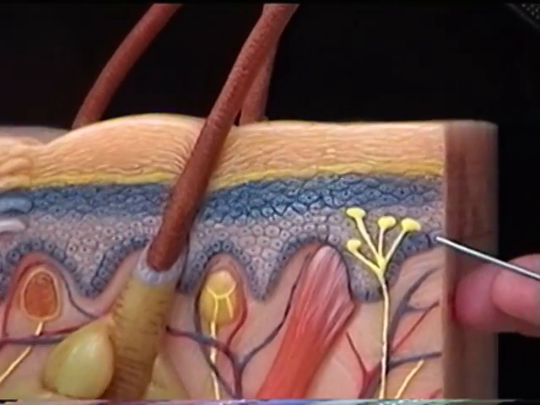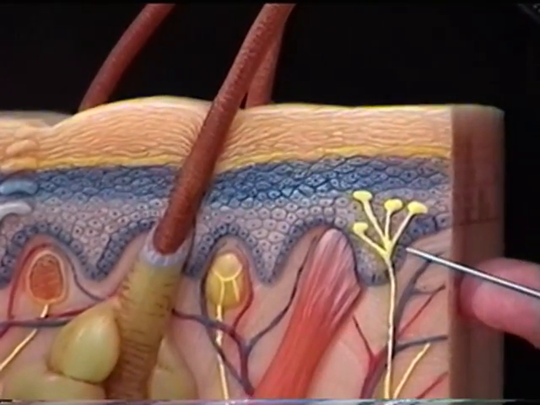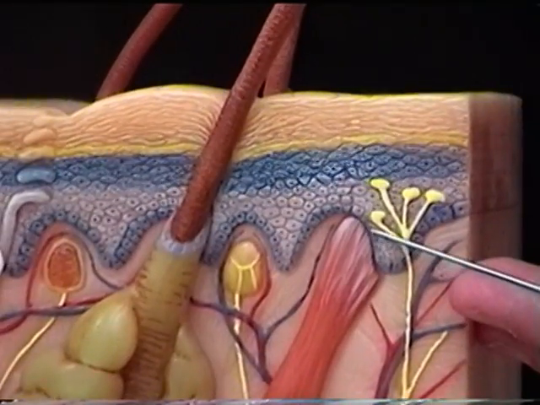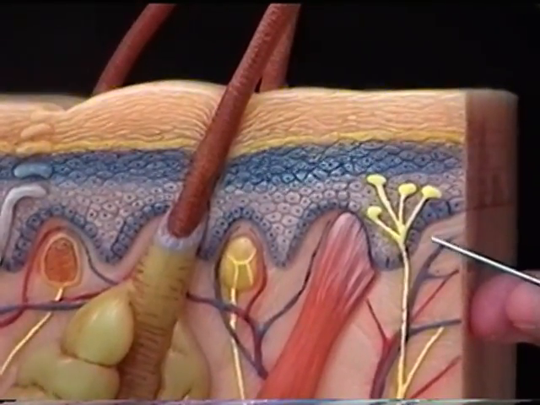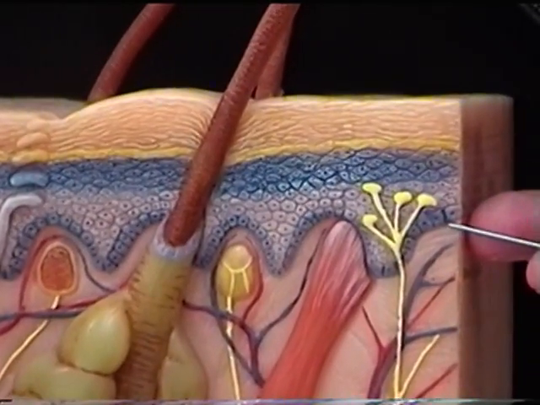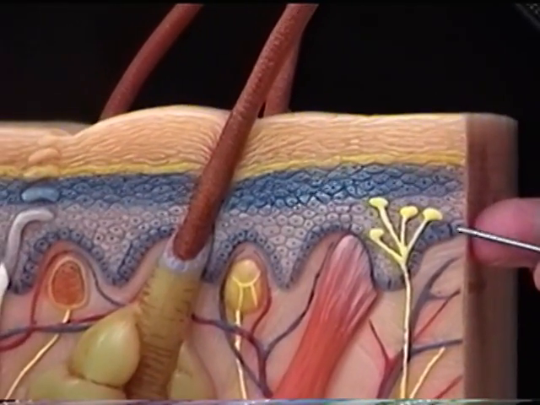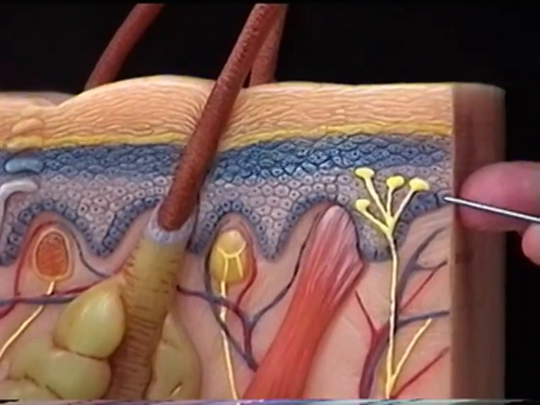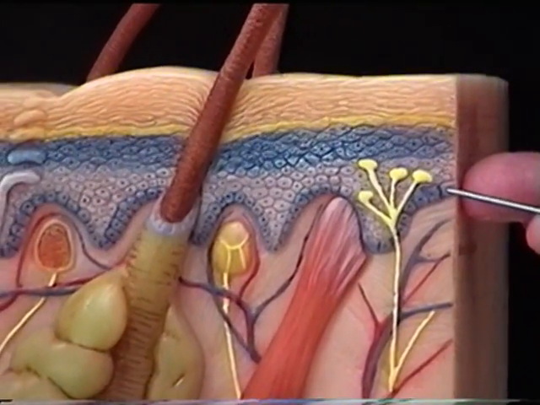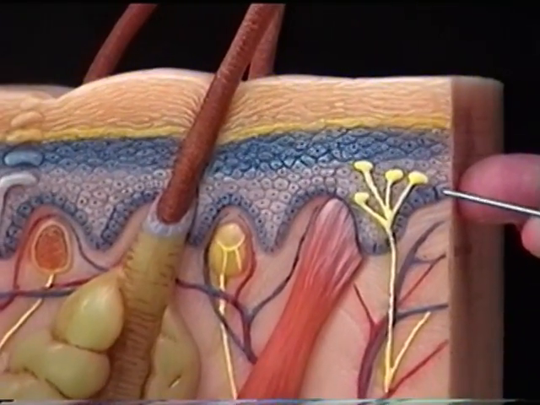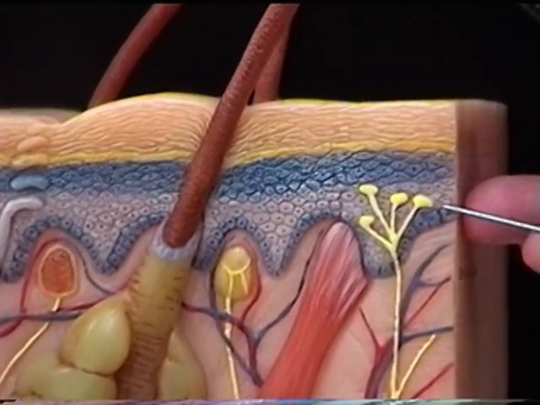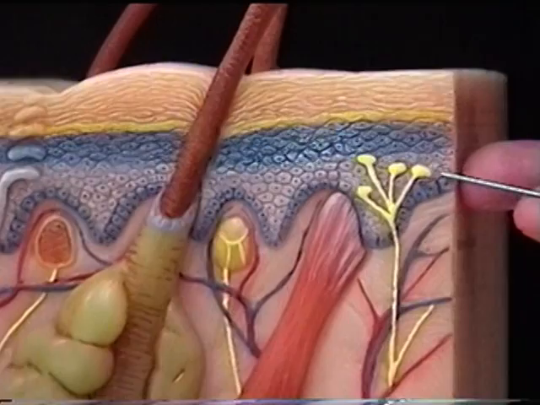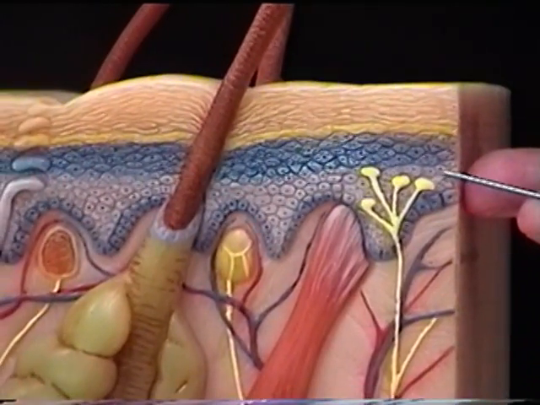And the single row of cells that is mitotic and gives rise to new cells is called the stratum basale. Above that, this lighter colored layer right here is where the cells are being pushed upward. They start out in a polygonal shape and they begin to flatten out. As the cells become flattened, they take on little projections. And so this layer is called the stratum spinosum.